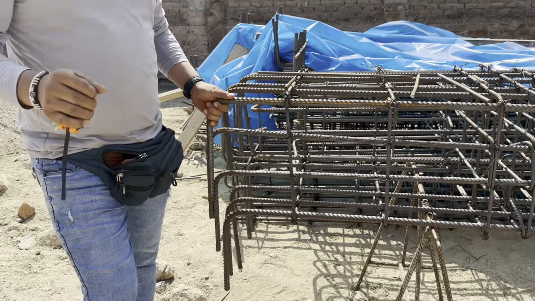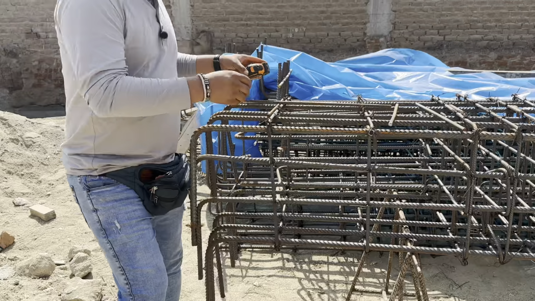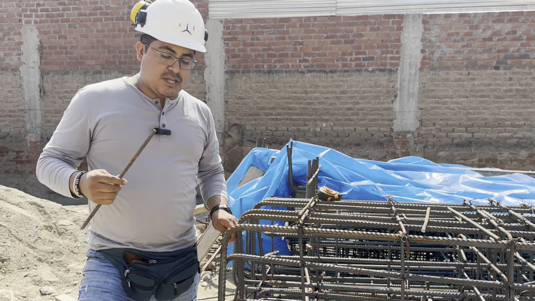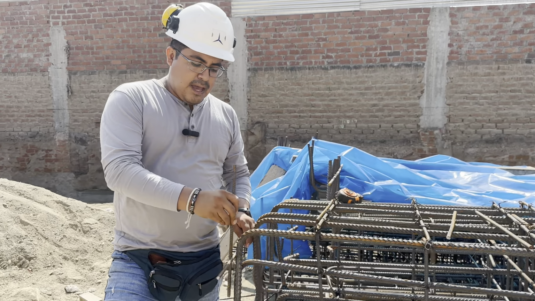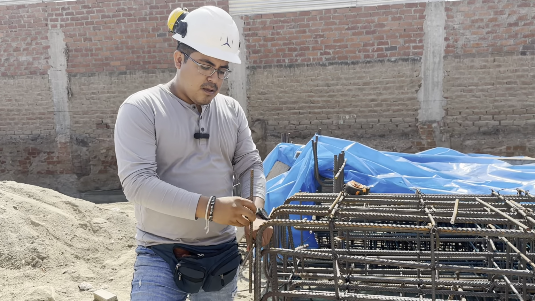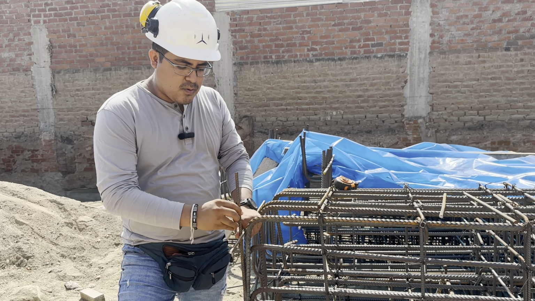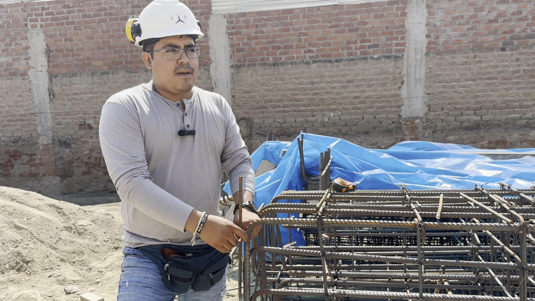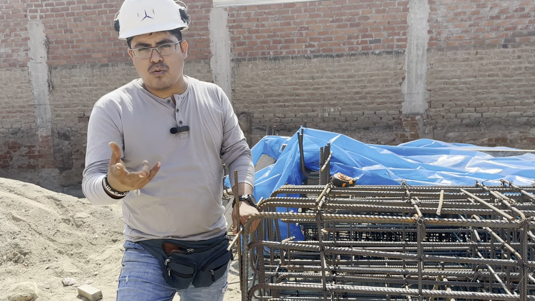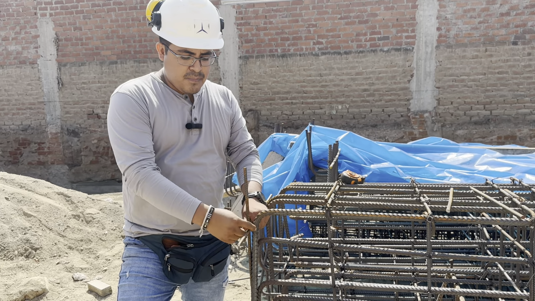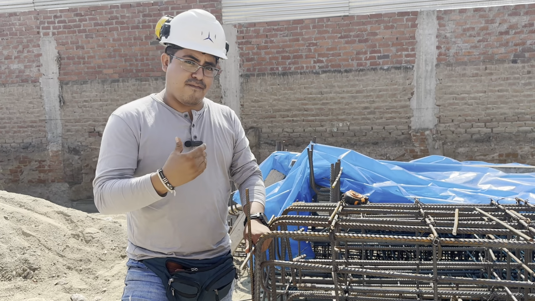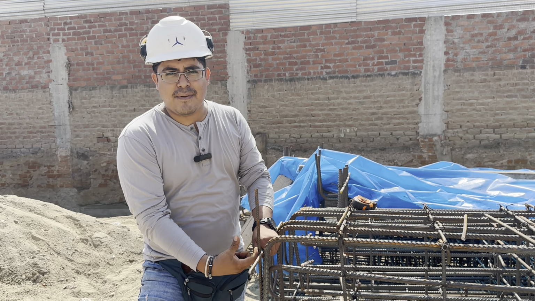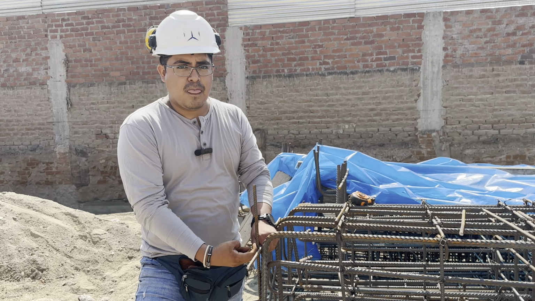But the footing actually has steel bars too, and these steel bars have a dimension when they are together, probably 3 centimeters, like 2.5 centimeters, but the covering of the footing's steel bars has to be 7.5 centimeters.